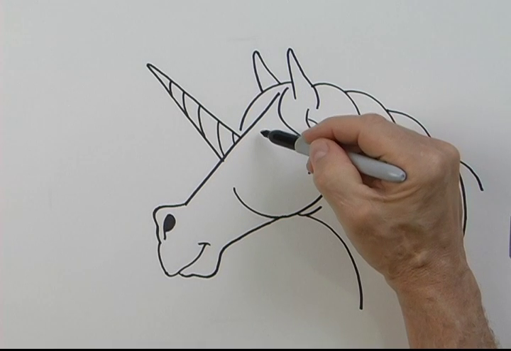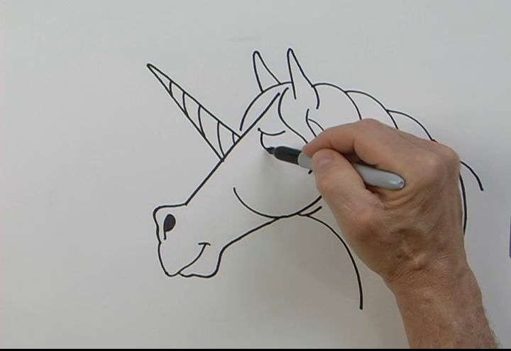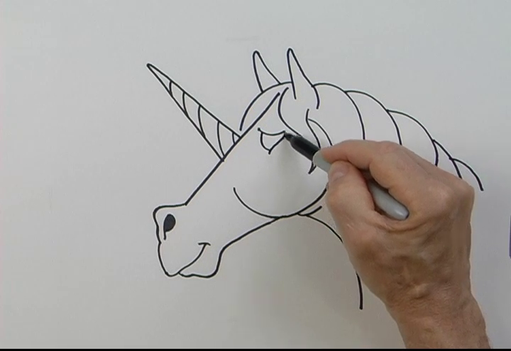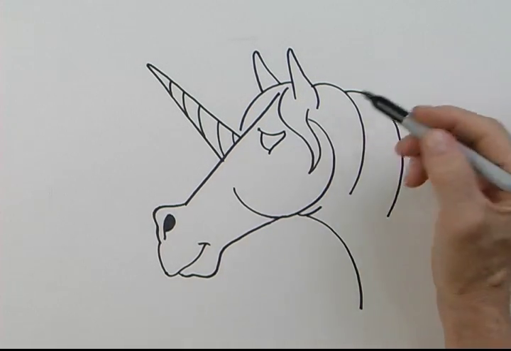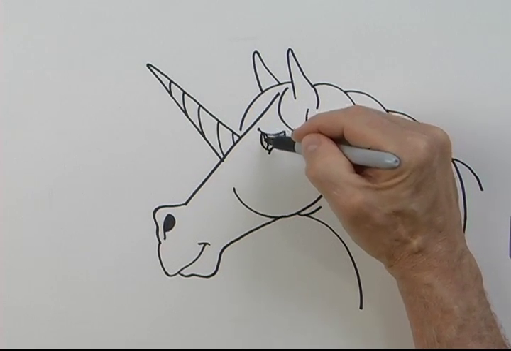Let's work on his eye. A slight curved line right there. Now another one for the front of his eye. And now for the bottom of his eye. And this line is his pupil. And I'll just color it in, leaving a highlight. Look at that.